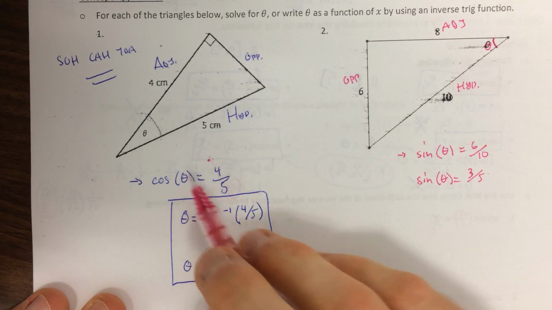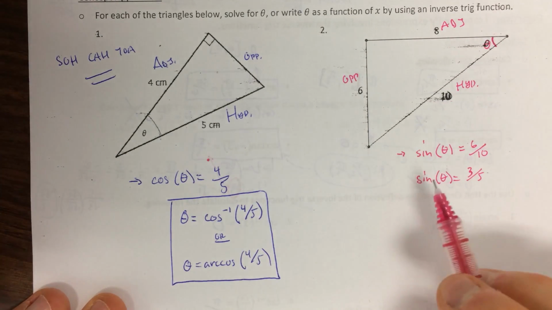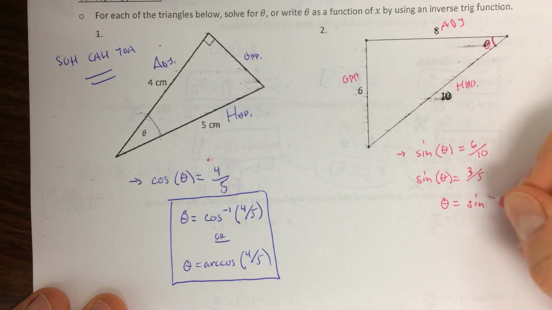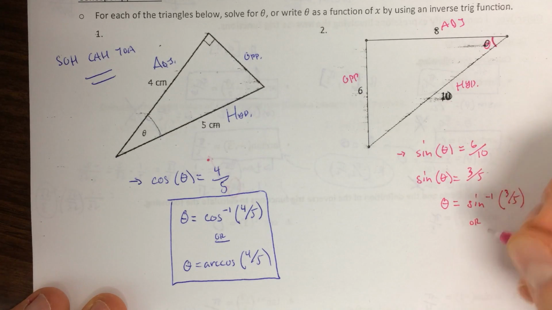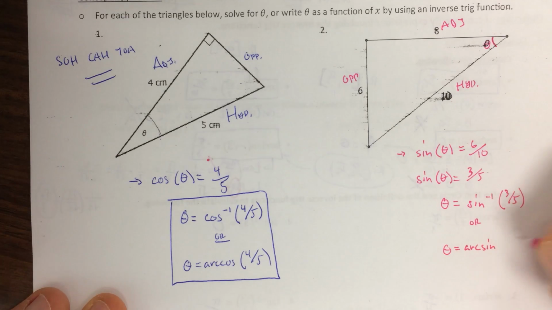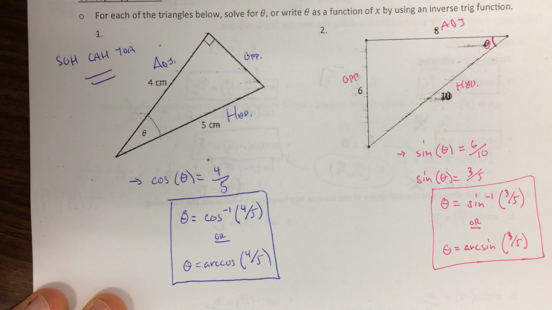And now, a similar thing here. Sine is being applied to theta. We need to do the inverse to get theta on its own. So theta is equal to sine inverse of 3 over 5, or theta is arc sine of 3 over 5. Either way, sine inverse and arc sine are the same thing.